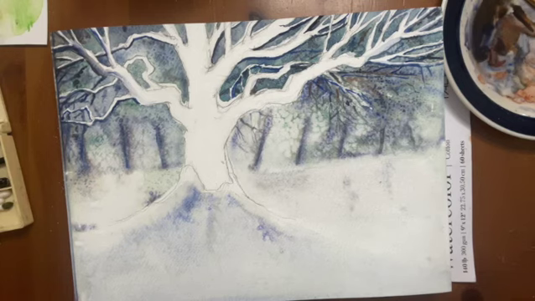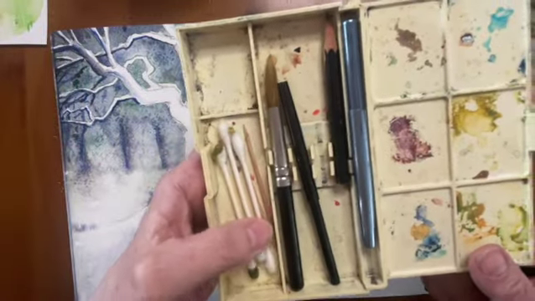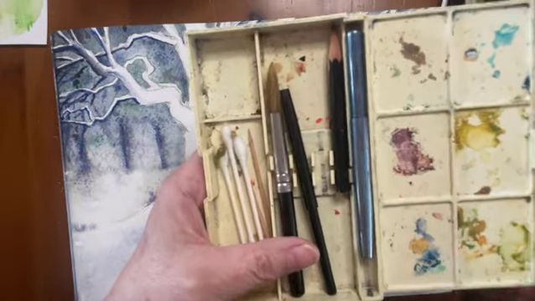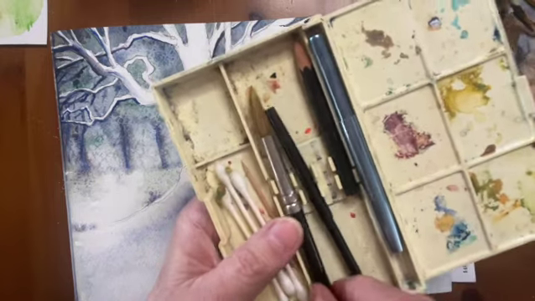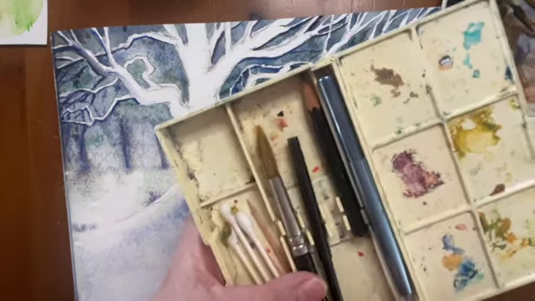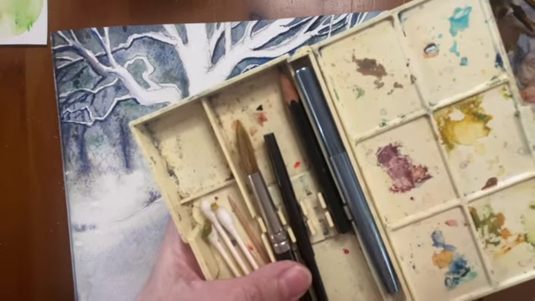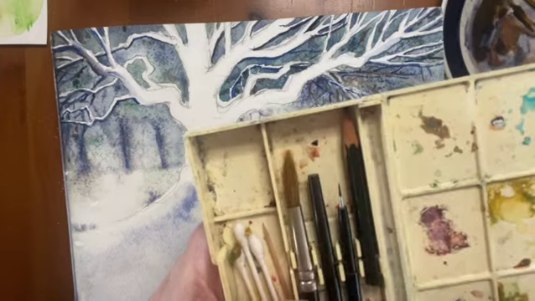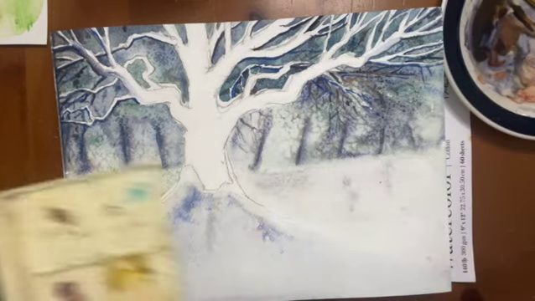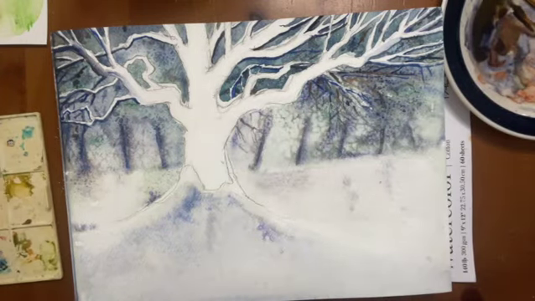So let's see. Oh yes, this brush set is a really old brush set put out by Winsor Newton. They were their top series 7 sable brushes, and they're retractable, but they haven't been around for many years. It must have been a limited edition about 30 odd years ago.